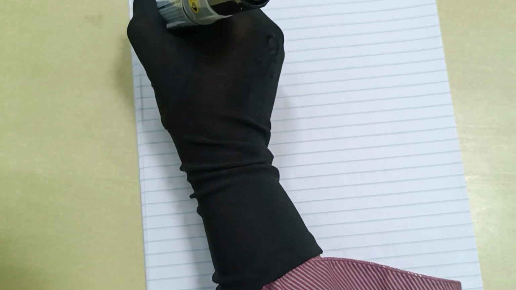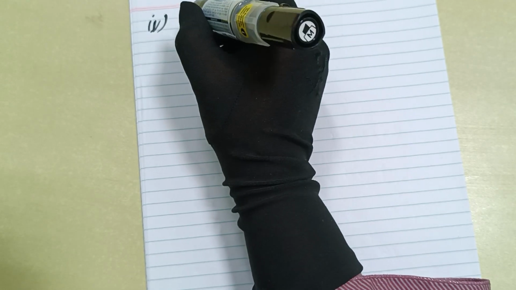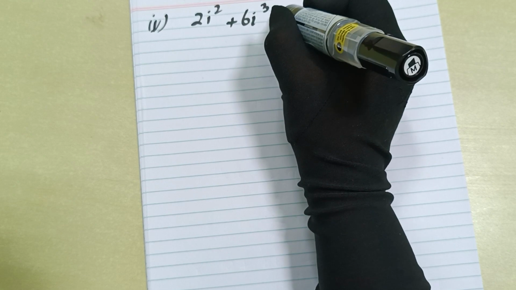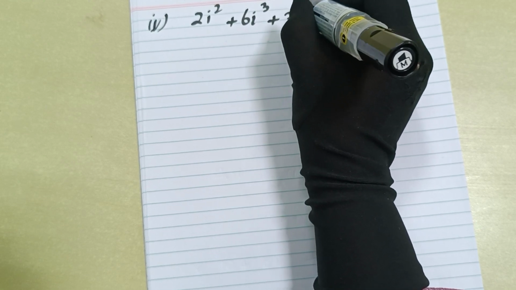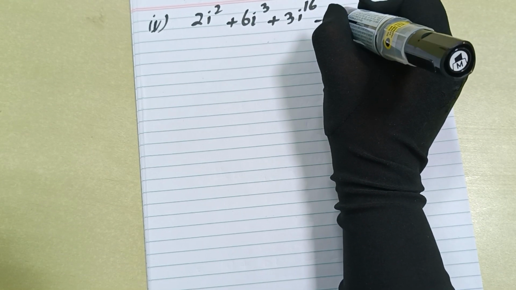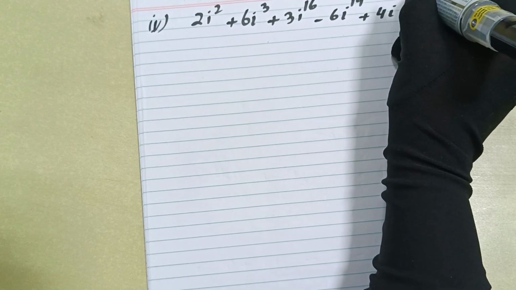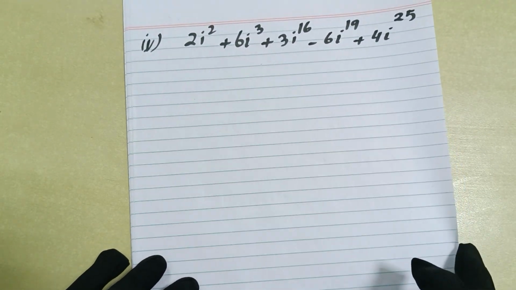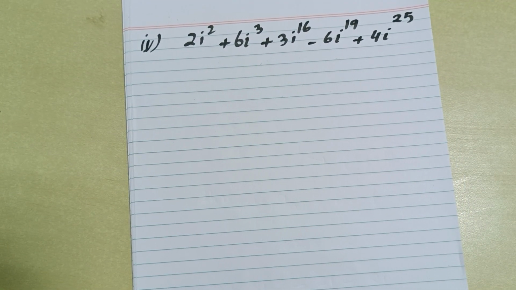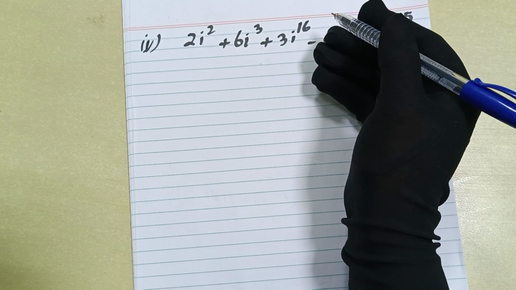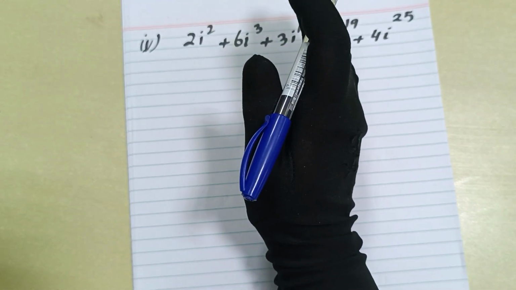There is one more part in this question, which is 2 iota square plus 6 iota cube plus 3 iota 16 minus 6 iota 19 plus 4 iota 25. Most of the time our students get confused in this part because the iota has bigger powers. So we have to shift iota to the power 1 or squares.